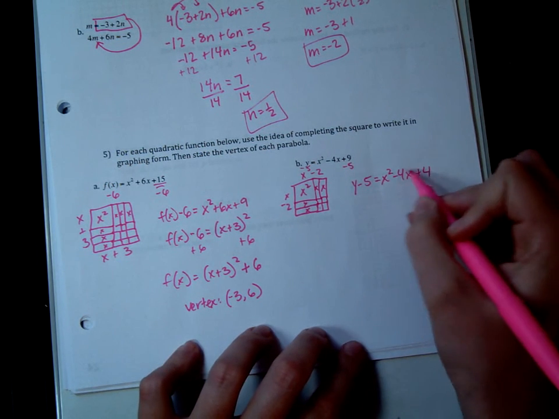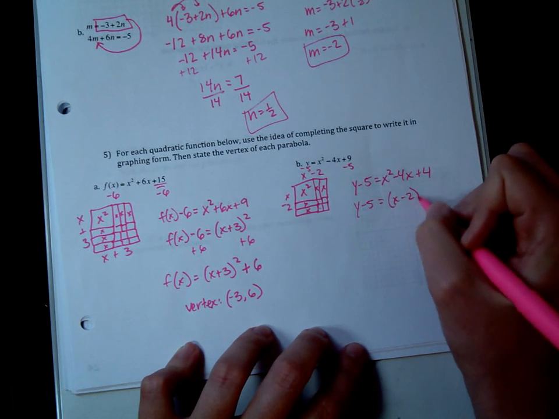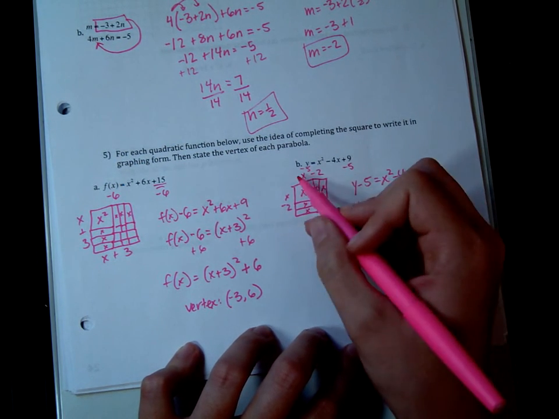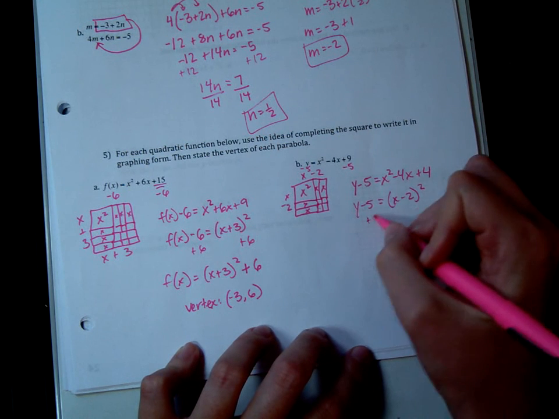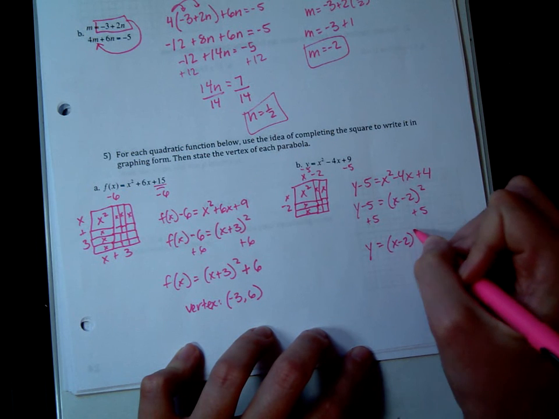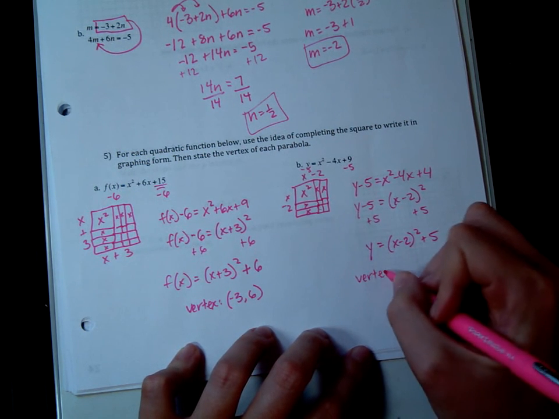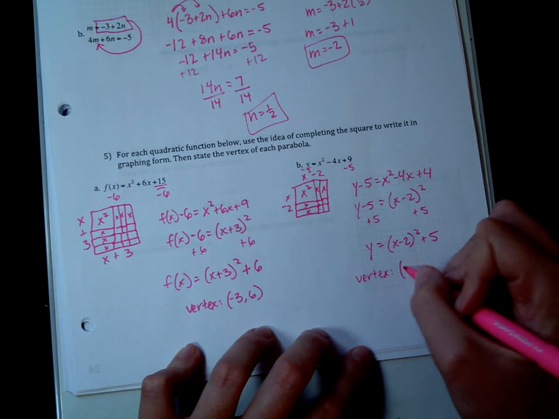Now I can rewrite this as x minus 2 squared, the length and the width. And then we just add 5 to both sides. y equals x minus 2 squared plus 5. And the vertex is at the point 2, 5.